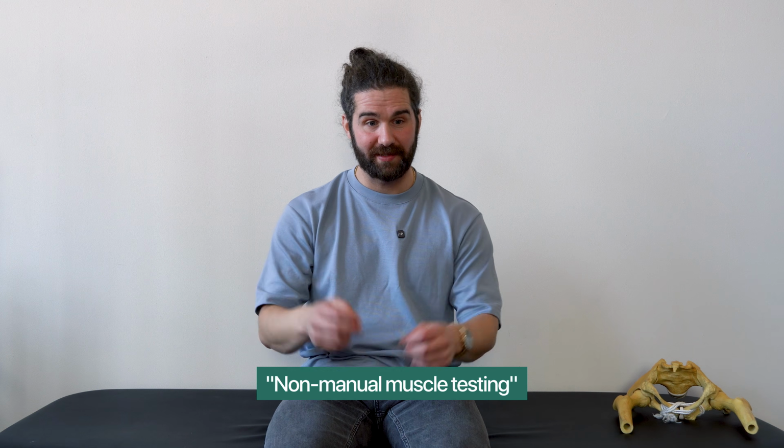But if you are going to do it on your own, you've got a couple of options. You can go muscle by muscle, and I'm actually going to be creating a product around this. If you're interested in that product, go ahead and comment "non-manual muscle testing" or something else to indicate that you want that. It's going to be a step-by-step product that brings you through each muscle so you can understand exactly where you're weak.